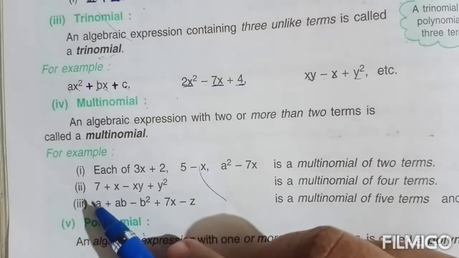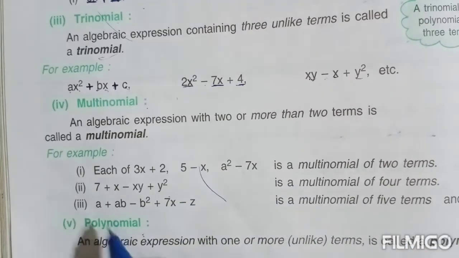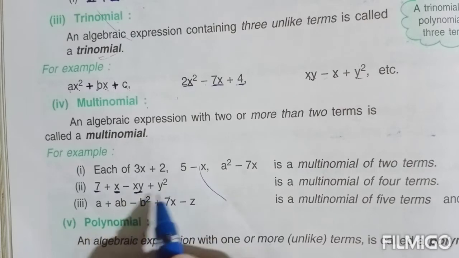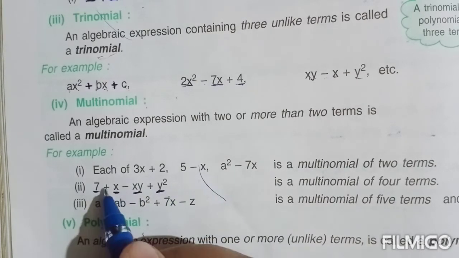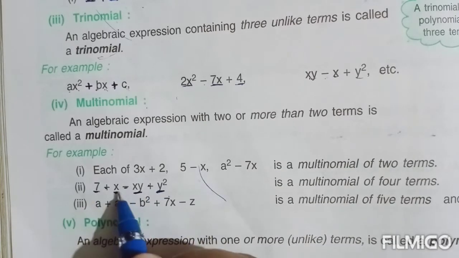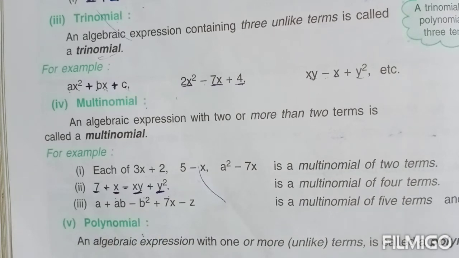Okay, second one, 7 plus x minus xy plus y square. So here how many terms are there? 7 is the first term, x the second term, xy the third term, y square the fourth term. Plus, minus, plus. These will separate the terms, plus or minus sign. Okay, so there are 4 terms here. So this is a multinomial of 4 terms.